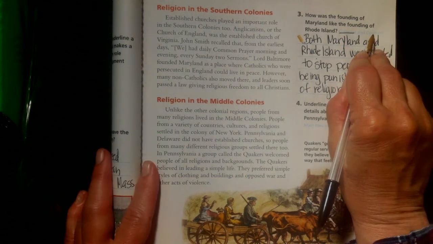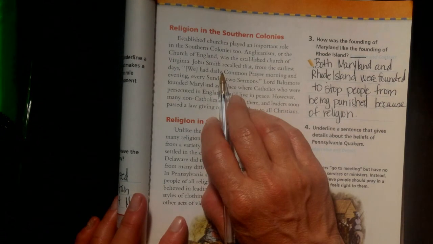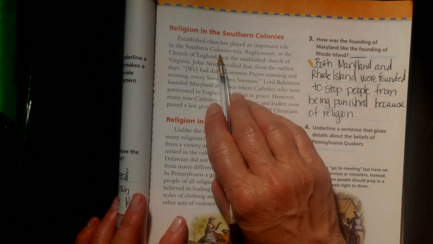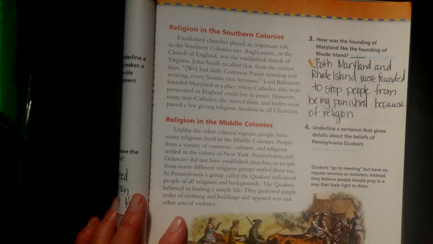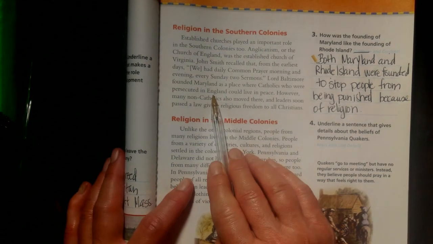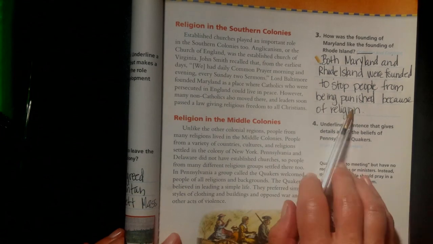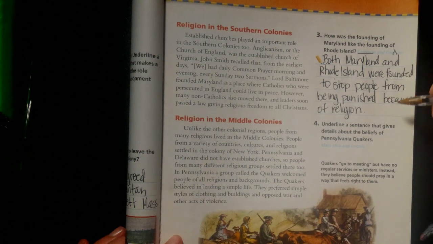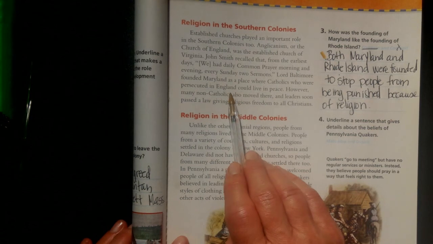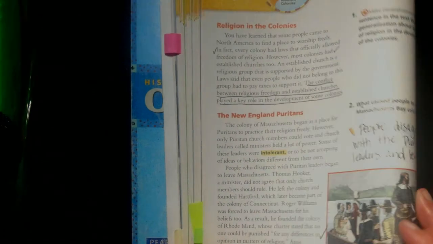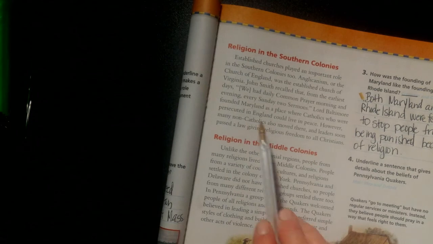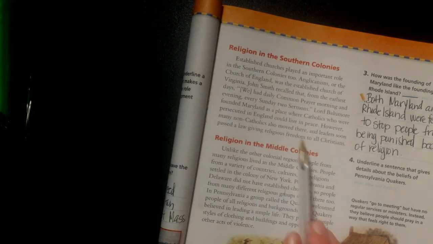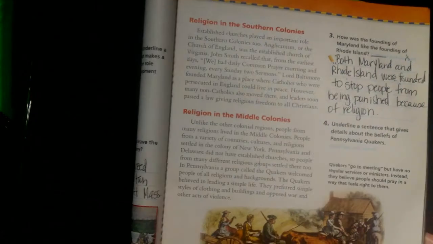I can contrast them too, right? The people in Rhode Island came from the southern colonies. Sorry, they were moving from England, right? That's how I could contrast them. I'm not going to because I ran out of room to write, so I'll just cross out contrast for right now. I just compared them, how they were the same. I could also say how they were different, that Rhode Island was founded because people came there from England, whereas, did I say it backwards? Maryland, yes I did. Maryland was founded by people coming from England, and Rhode Island was founded by people coming from Massachusetts, which they were probably originally coming from England too, but okay.